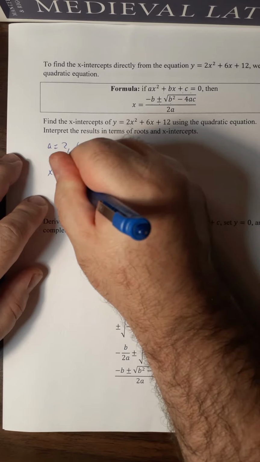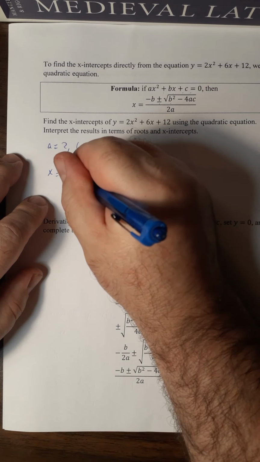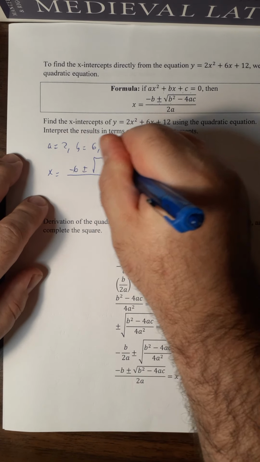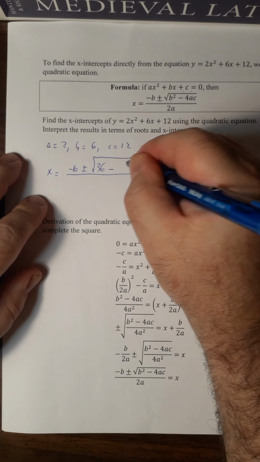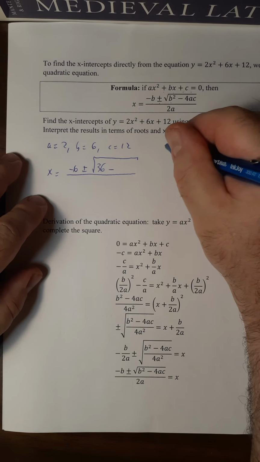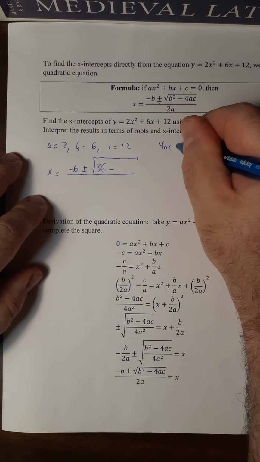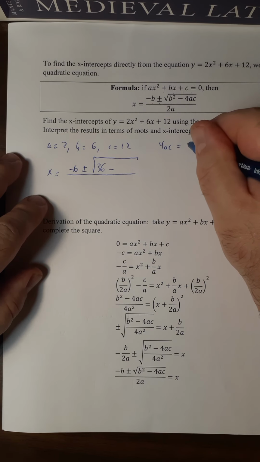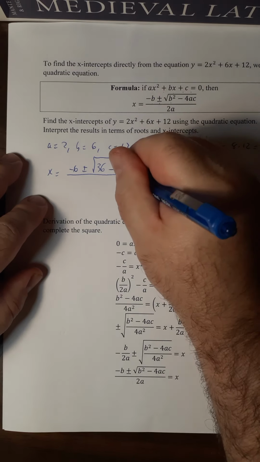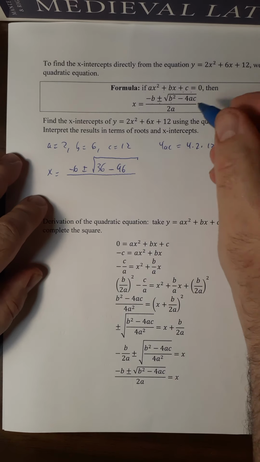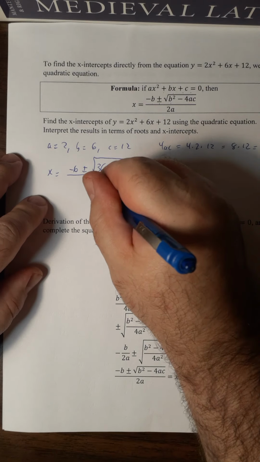So x equals negative b, negative 6, plus or minus the square root of b squared, which is 36, minus 4ac. And 4ac at this point is 4 times 2 times 12, which is 8 times 12, which is 96. All over 2a, and 2a is 4.